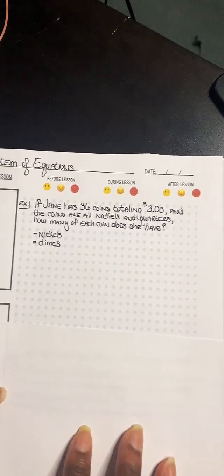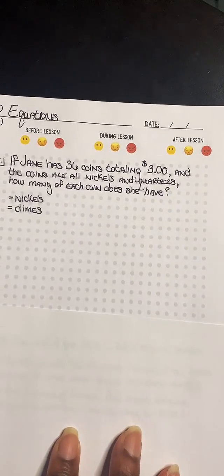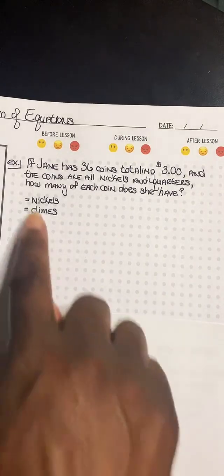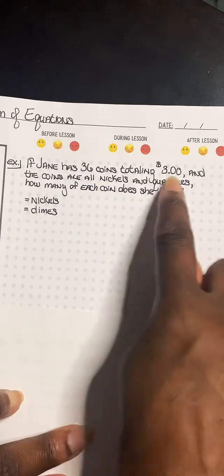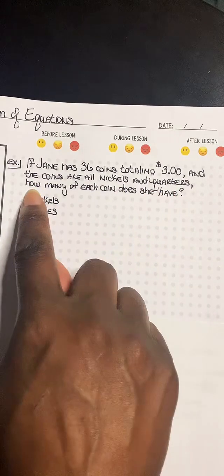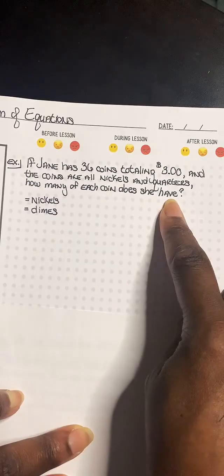Okay, so let me come here, let me zoom in just a lot, and then we're going to take it from here. All right, so if Jane has 36 coins, okay, totaling $3, and the coins are all nickels and quarters, how many of each coin does she have?